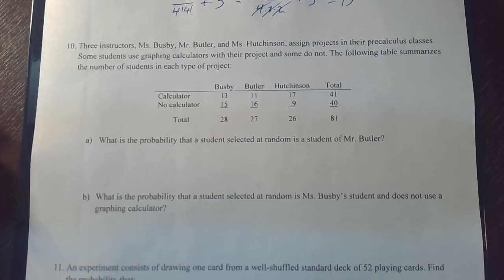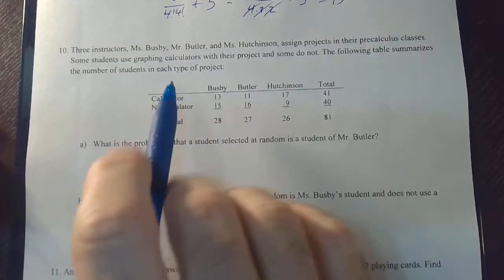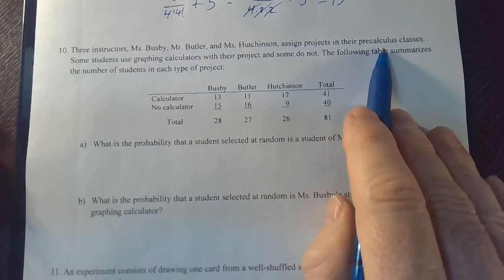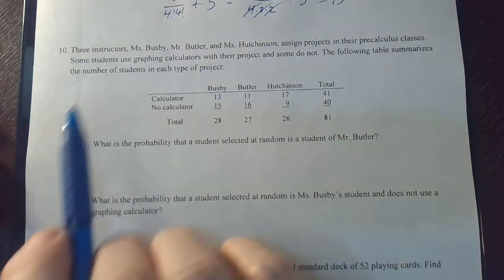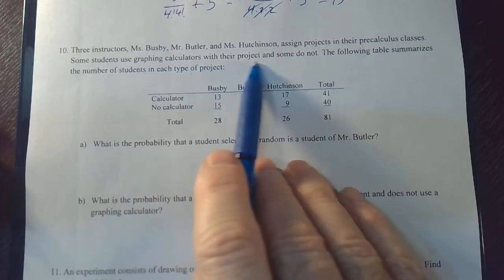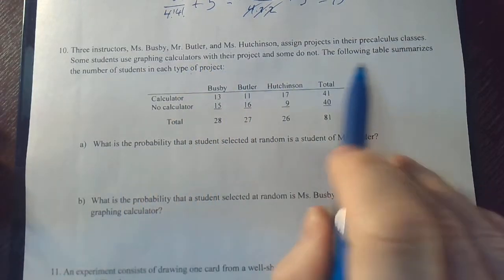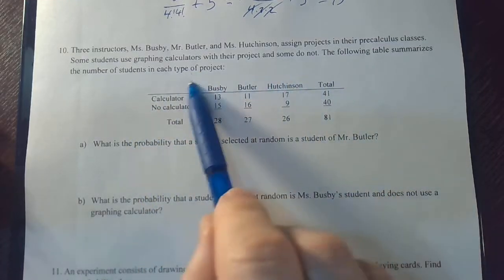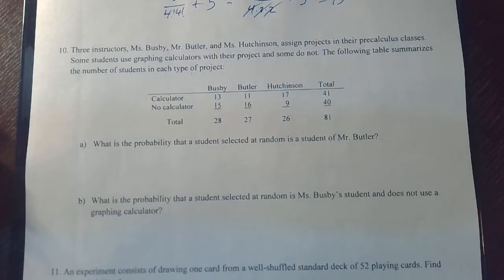All right, number 10. 3 instructors, Busby, Butler, and Hutchinson, assign projects in their pre-calculus classes. Some students use graphing calculators and some do not. And the following table summarizes all of the information we need to be able to answer these 2 questions.